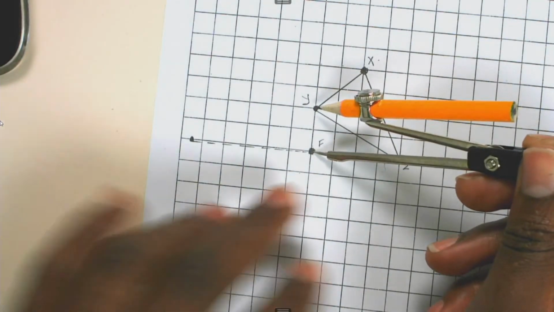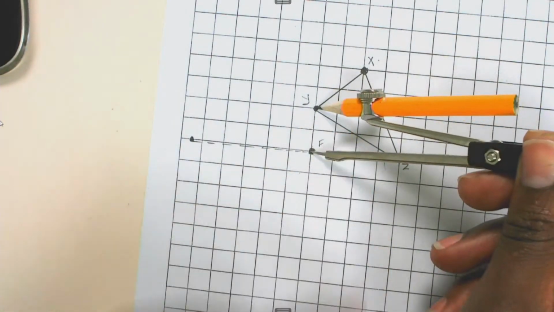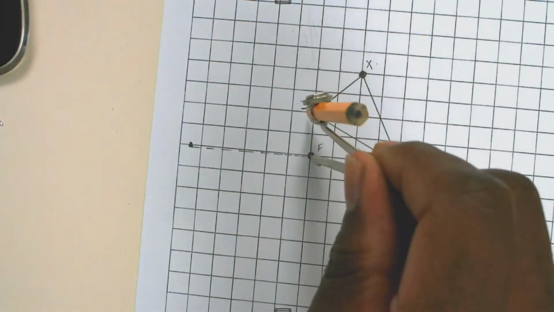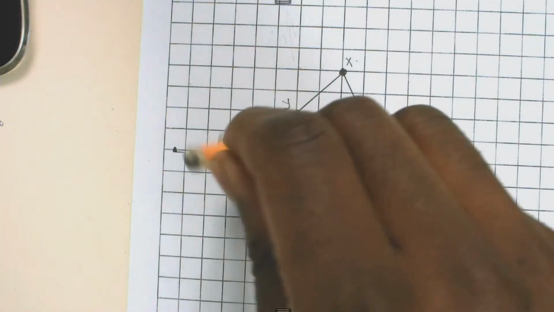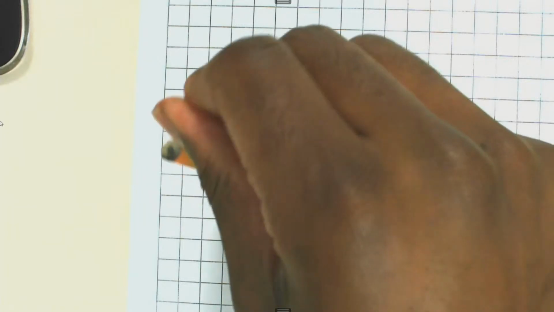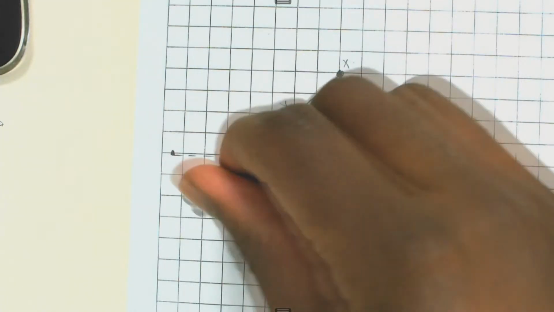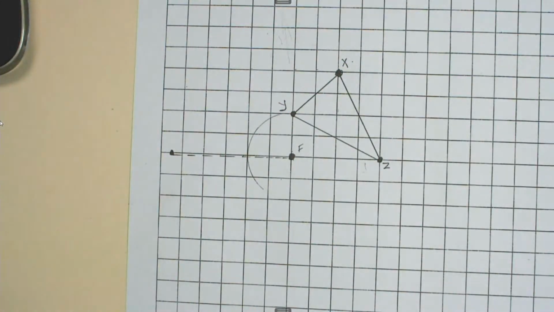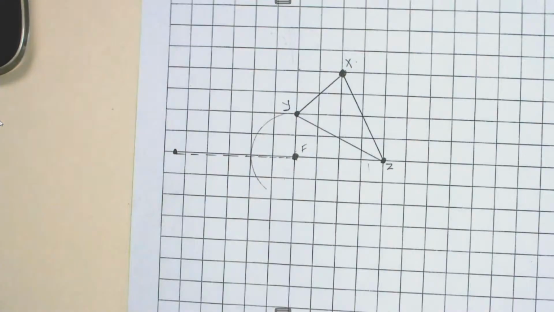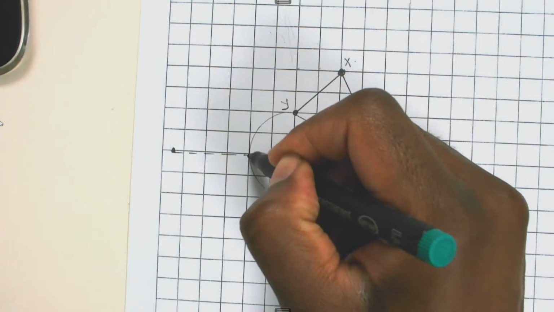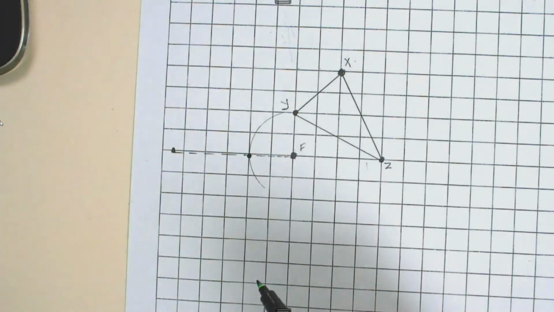Now let us take a look. From here, you open the arms up to where the first point is. And then when you have done that, you can point your compass there, and then you can make your arc or your semicircle. This shows you where your point is supposed to be put. Can you see? So in this case, where they intersect these lines here, it will be our Y prime.